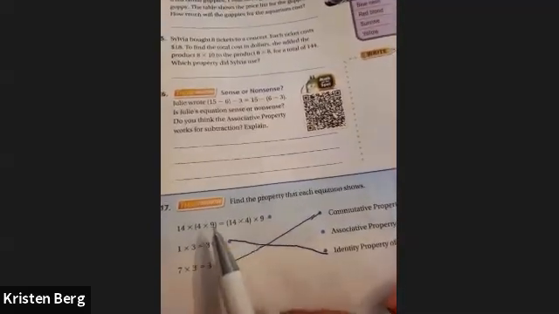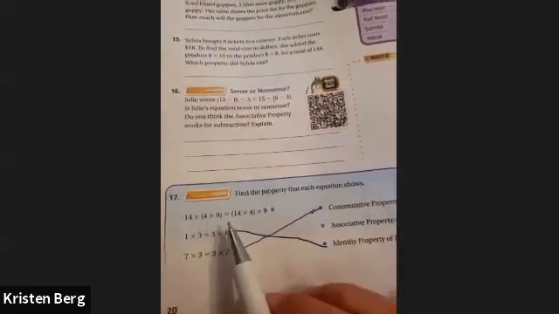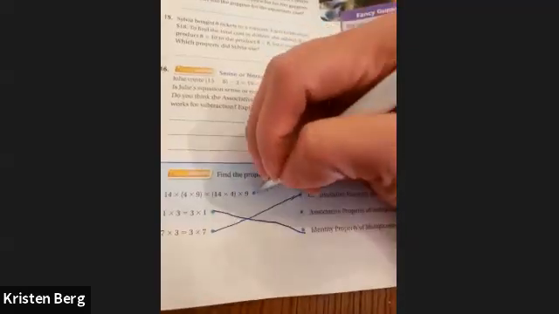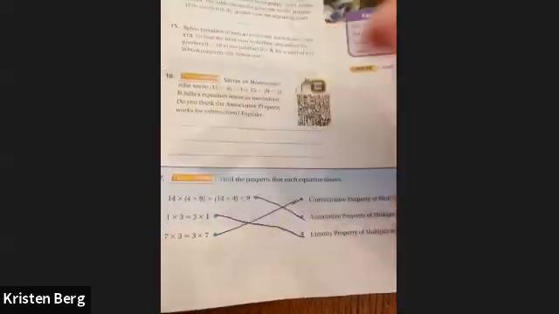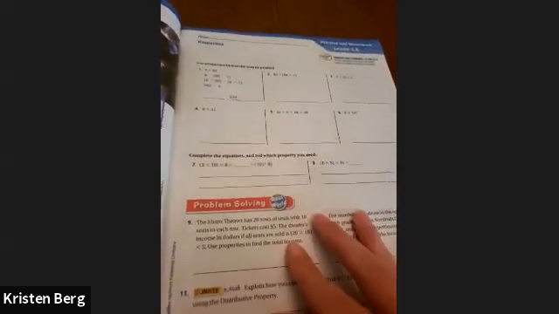And then this one, all they did was they grouped it differently, which would have been the associative. So that is what I wanted you to say there. Now, I'm just going to do 3 more. Again, this is not going to be a homework page that I need. I just simply want you to do this with me so that you know the products, the properties.